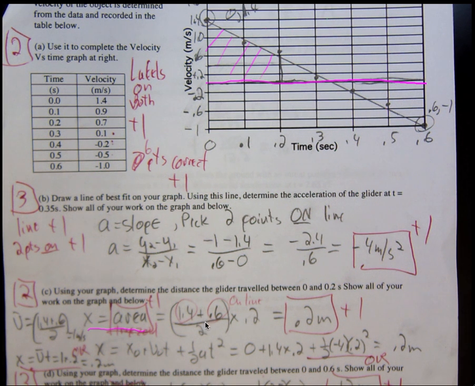The area of a trapezoid is the average height, 1.4 plus 0.6 over 2, times the base, 0.2 meters. You also could have gotten the average velocity, 1.4 plus 0.6 divided by 2, which comes out to 1. The distance is the average velocity times the time. Or I could use this big fancy equation here, since you know the acceleration. But a lot of people tripped up on this because the acceleration is negative. That's one problem with doing that.